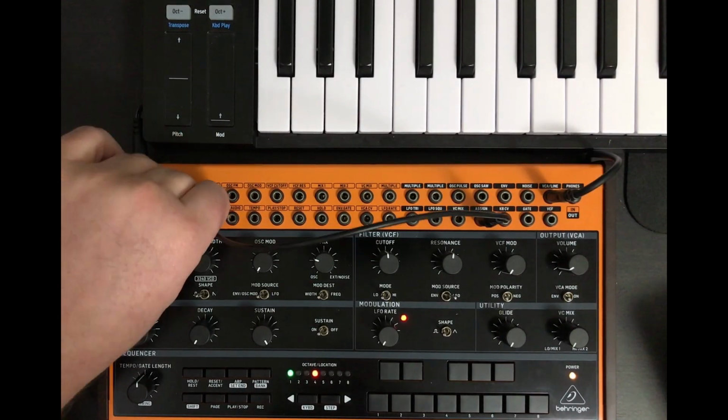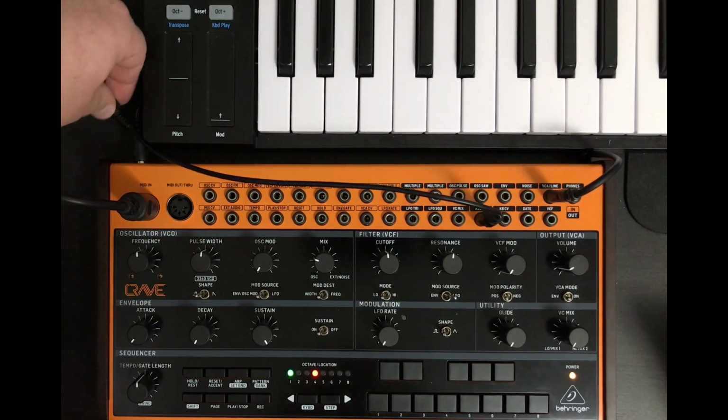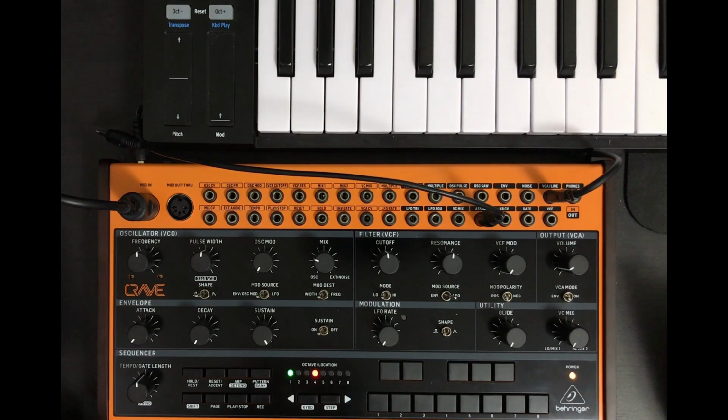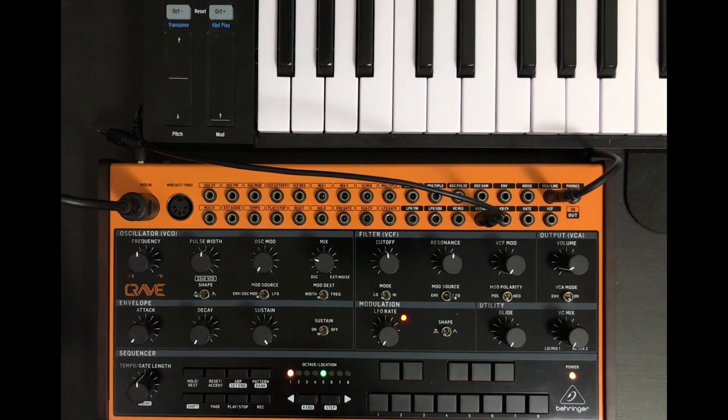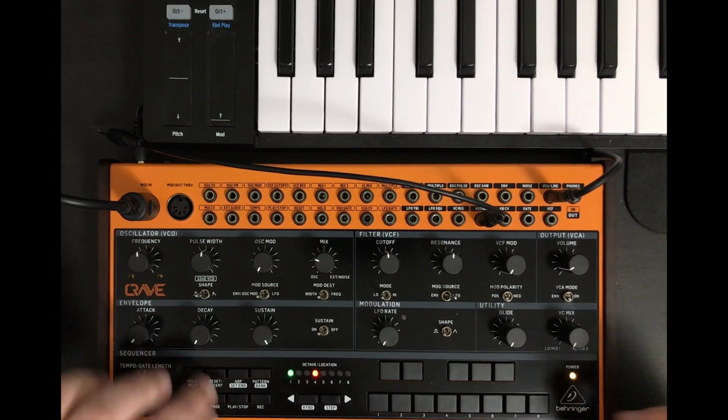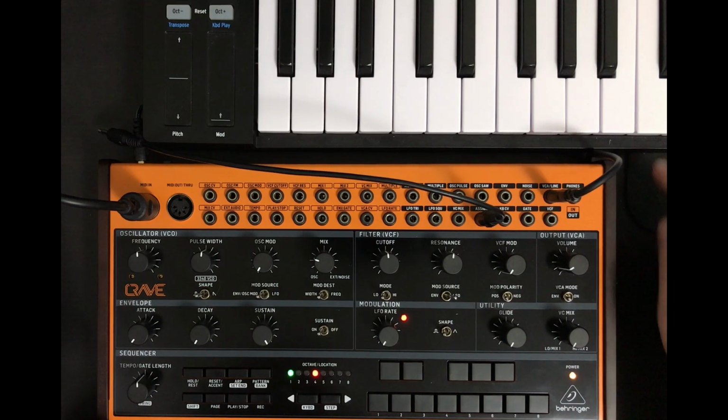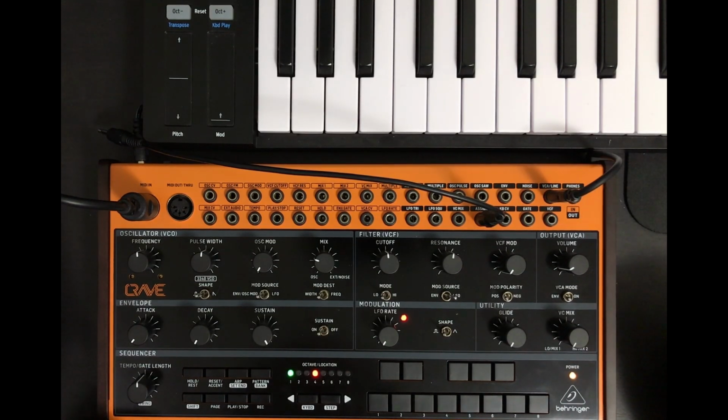Alright, so MIDI velocity is being sent through assign when that's set to 10. Let's shift to the next one. This is MIDI channel pressure. This requires you to have an aftertouch keyboard. The key step is an aftertouch keyboard.